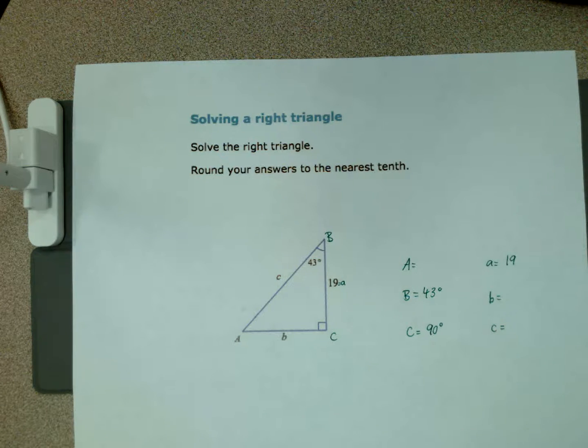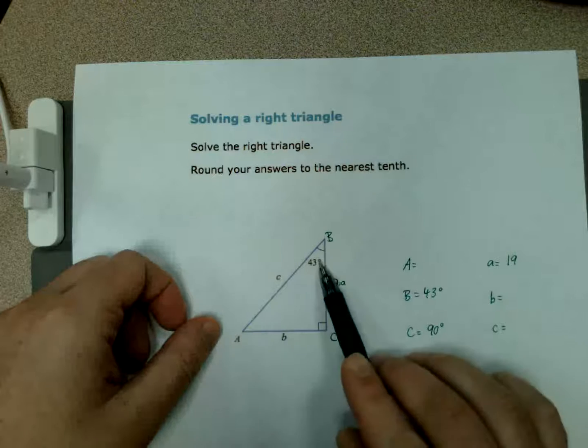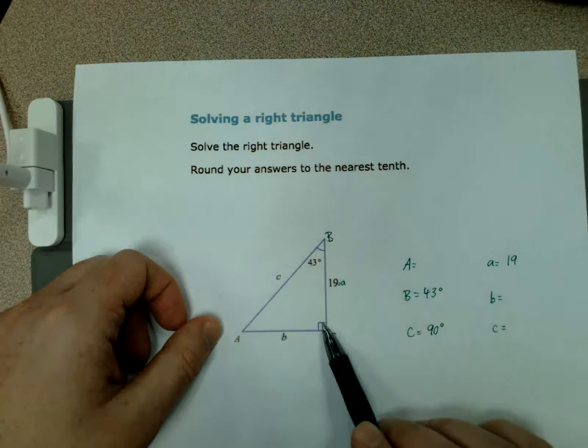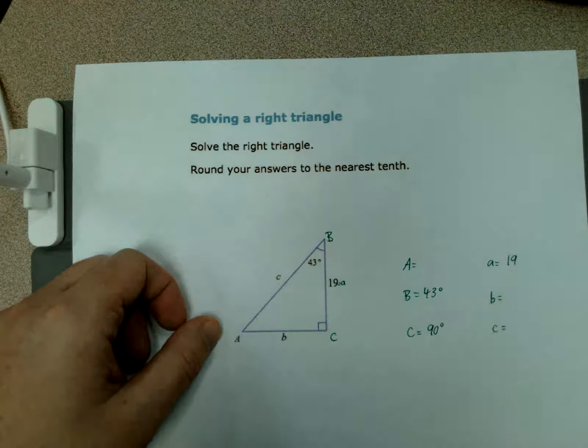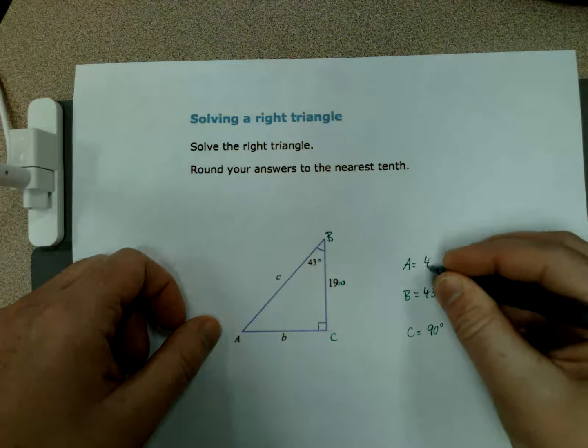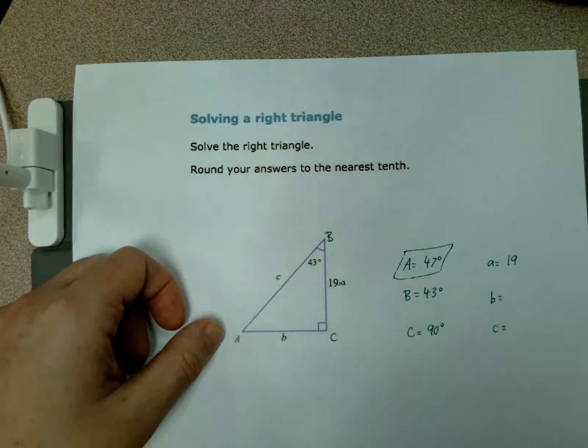We're going to go ahead and find our angle first because it's the easiest. Since I have 2 of the angles here, remember all the interior angles of a triangle have to add up to 180 degrees. So I'm just going to do 180 minus these 2 numbers here. So 180 minus 90 minus 43, and we find out that this one has to be 47 degrees. Okay, 1 down.